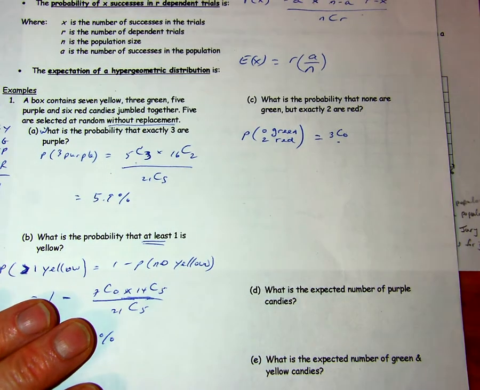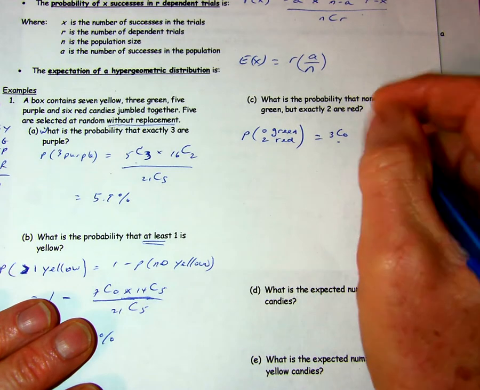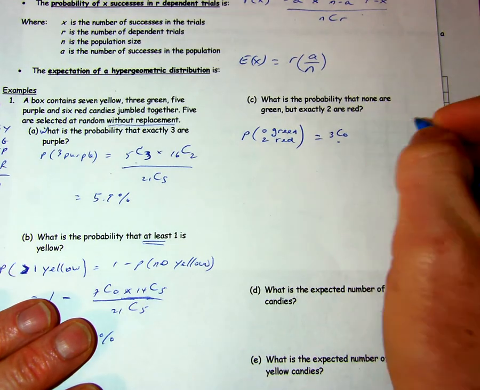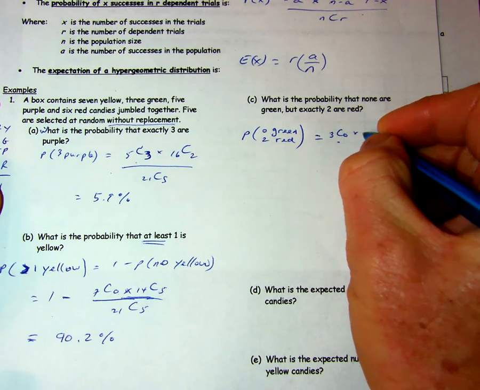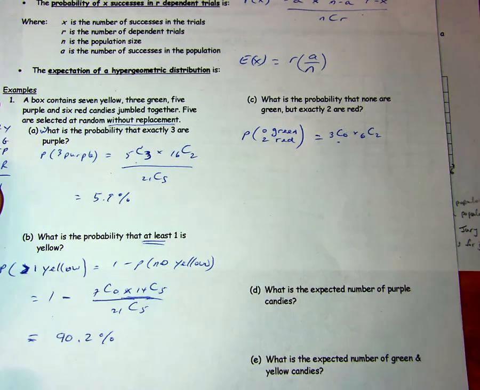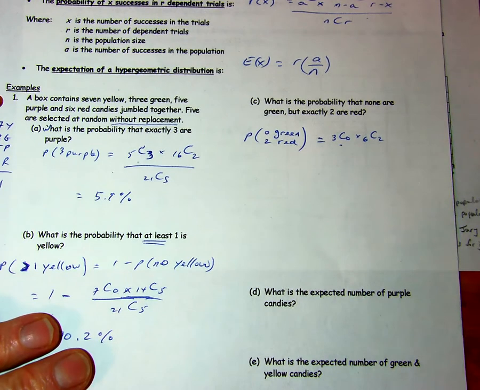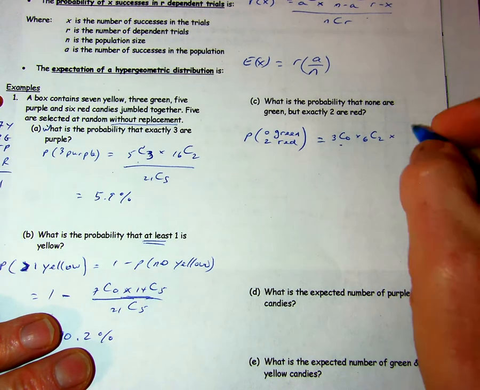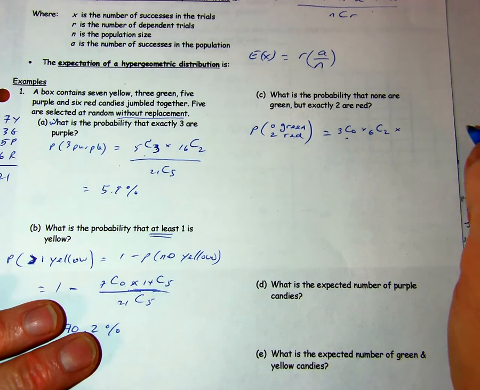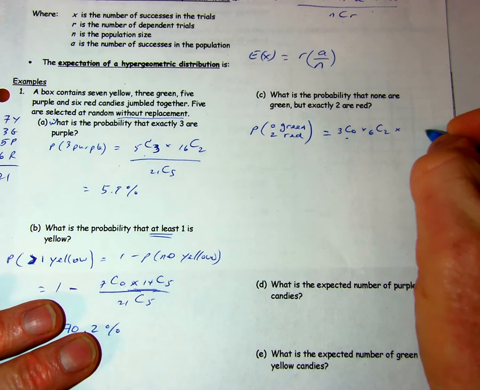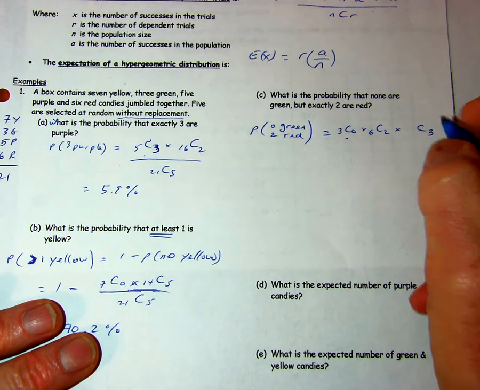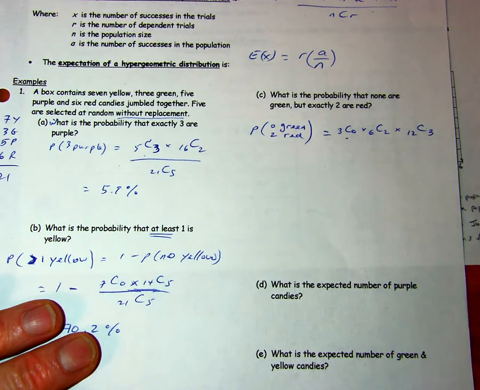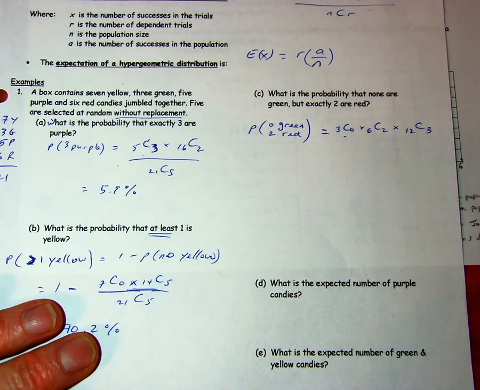3 choose 0 for the greens, and then how many reds do we have? 6 choose 2. Is there anything else? Oh, you need to do the rest. 3 left that we can choose, from the 12 non-green and non-red ones.